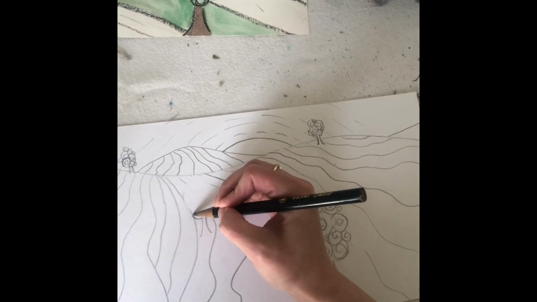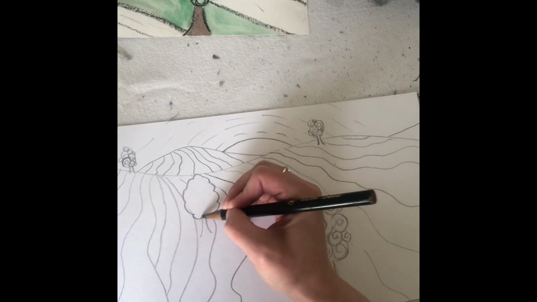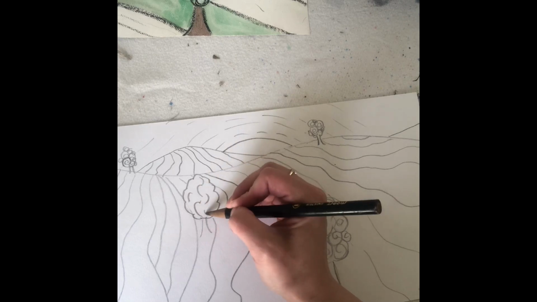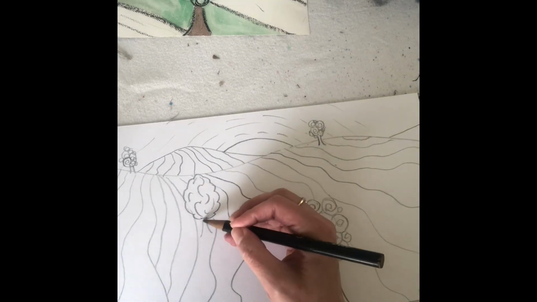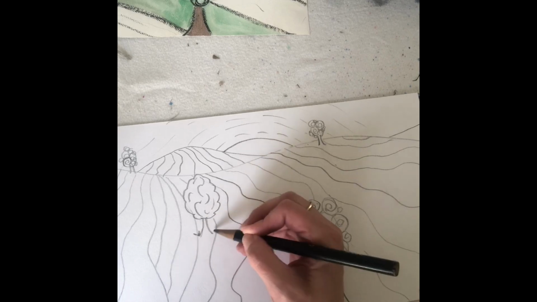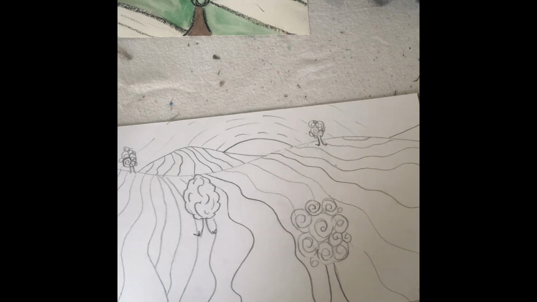Now there's different kind of ways to draw a tree, right? So I'm going to try a different way for my middle ground. I'm just kind of drawing bumps inside. And here is my trunk that I'll color in later. I can add little bits of grass right here if I want to make it a little bit fancier.